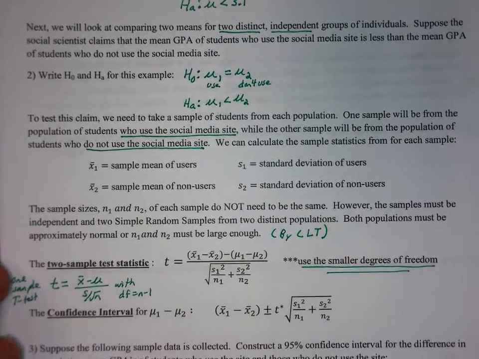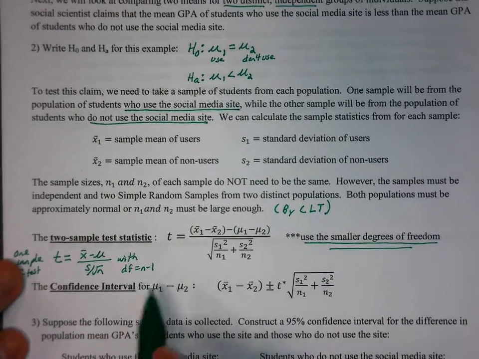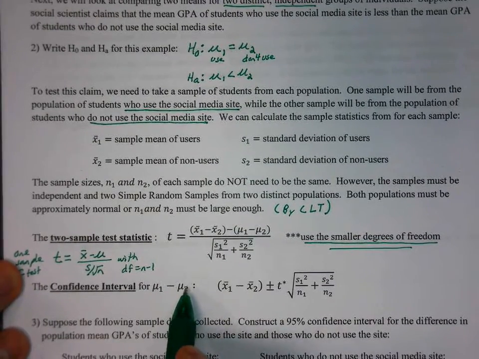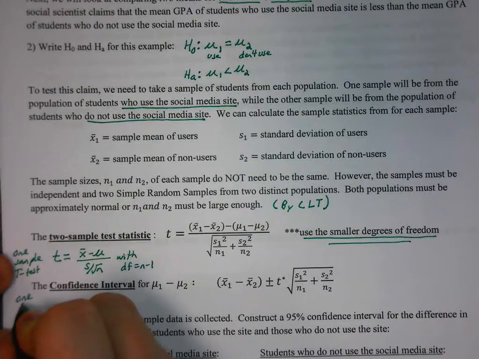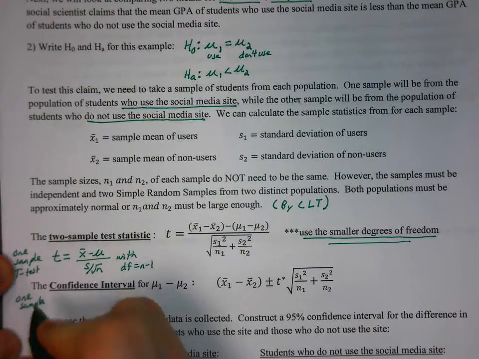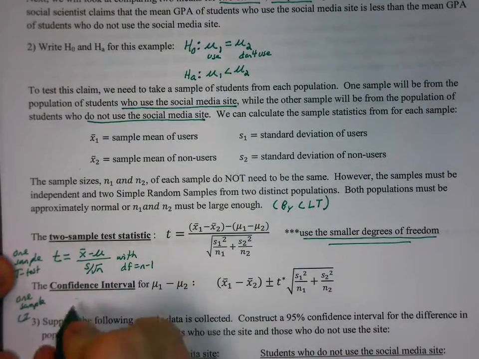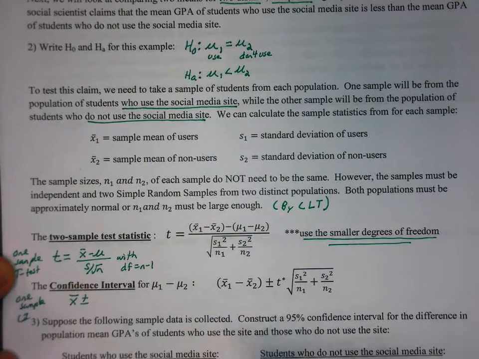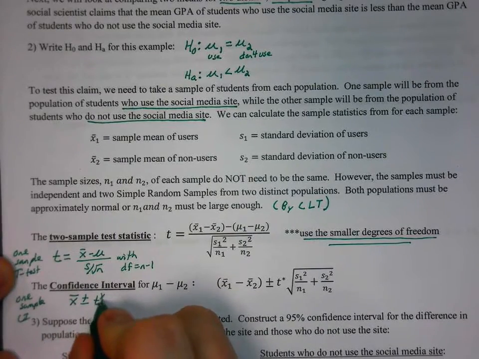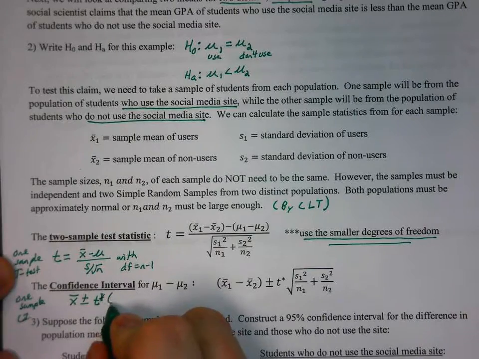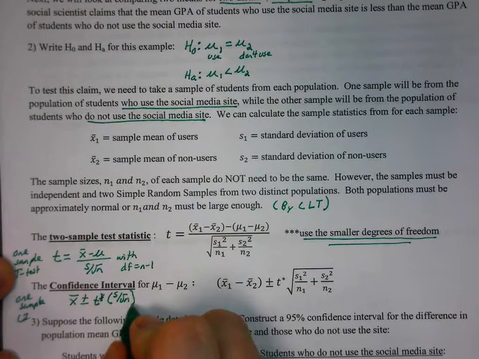Okay, if you're asked to construct a confidence interval for the difference in population means, remember before, for a one sample confidence interval, it was your sample mean plus or minus t star times s over the square root of n.